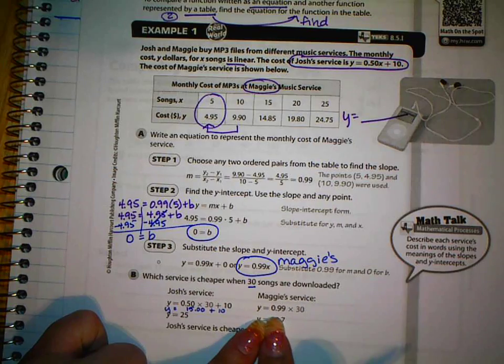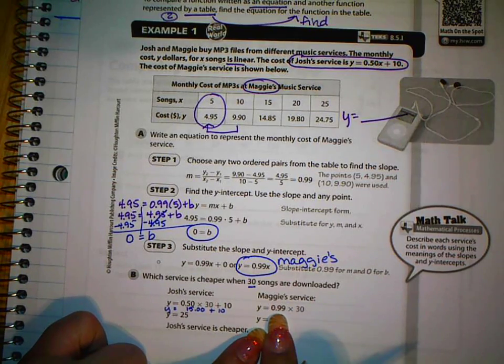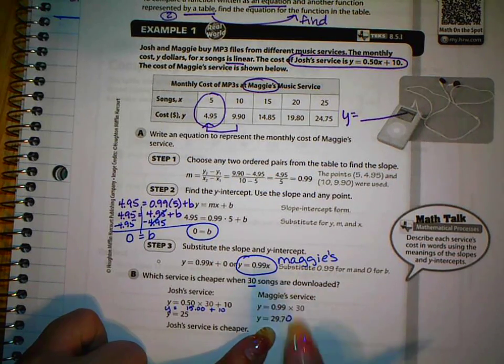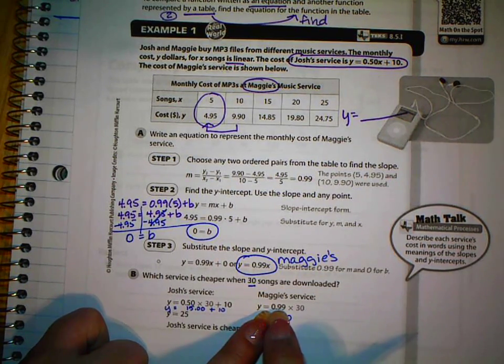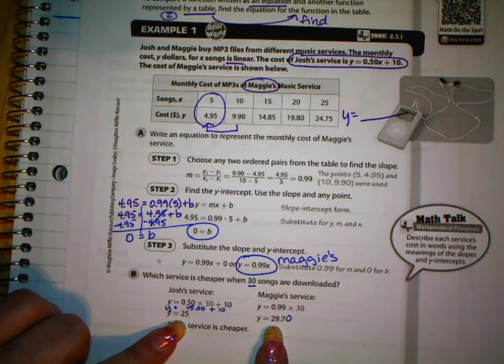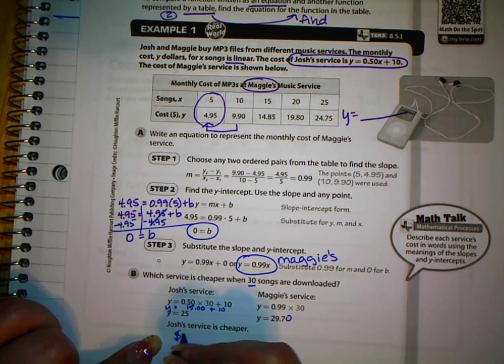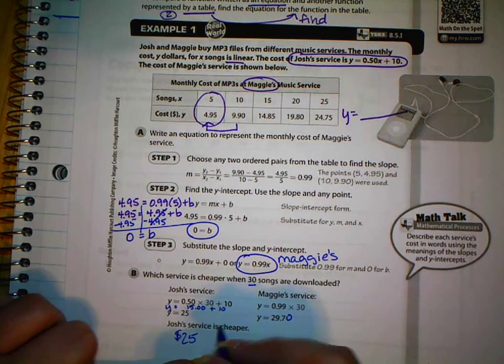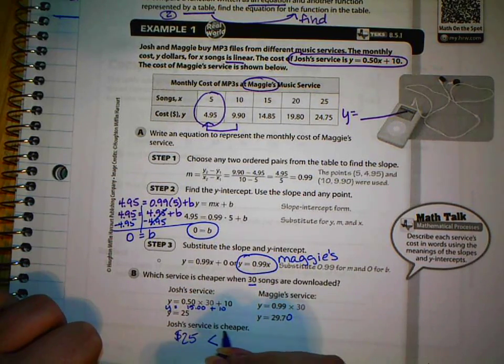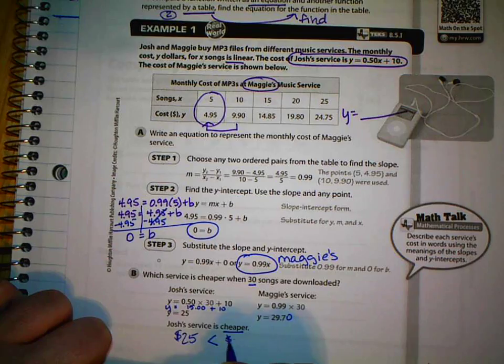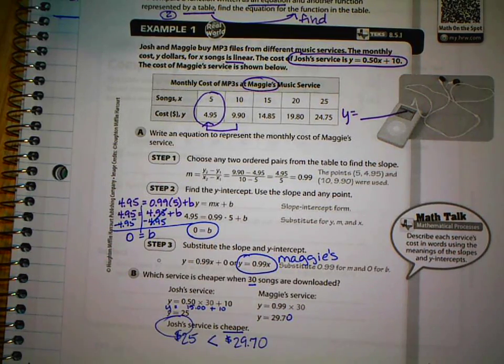For Maggie's, 99 cents times 30 is 29.70, because that's a money cost. So $25 or $29.70. Josh's $25 is less, therefore it's cheaper than the $29.70 that Maggie would pay. So that's why Josh's is cheaper.